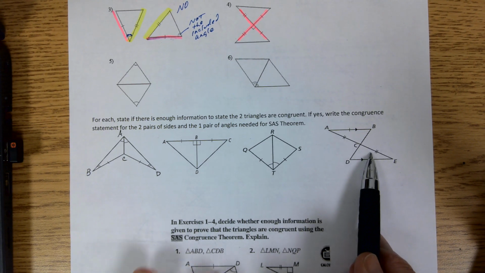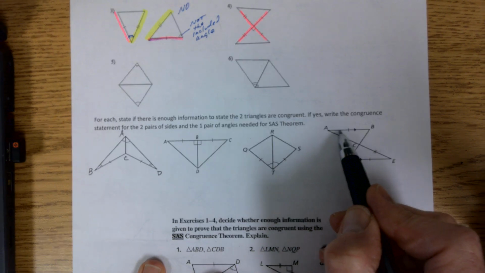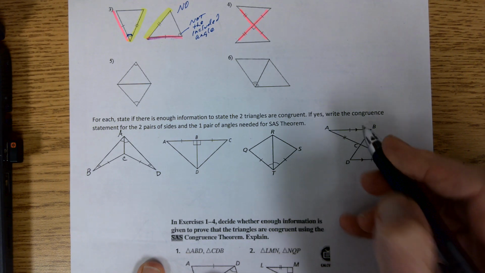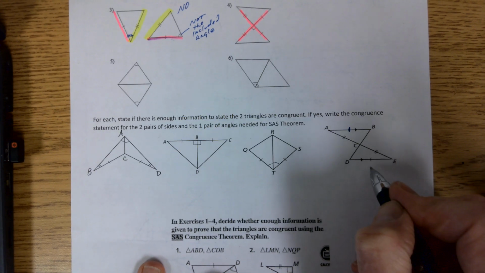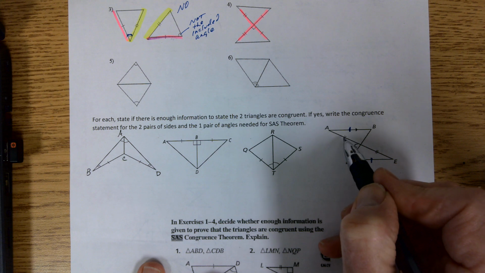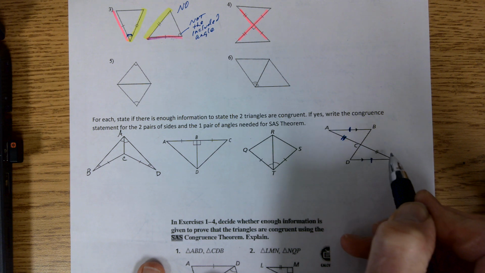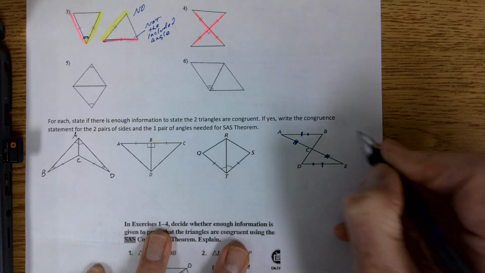We haven't done it. Okay, I've got a parallel line, and they're also congruent. Okay, and I've got this side is congruent to this side. So I've got side AB.